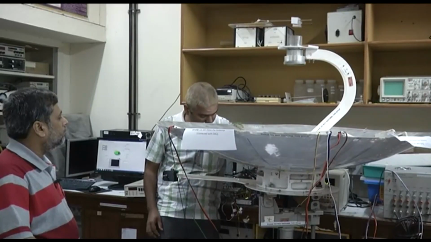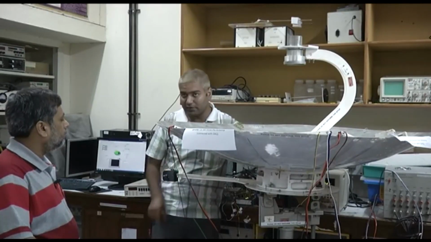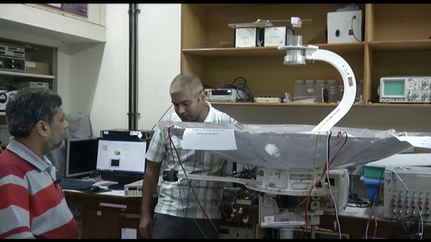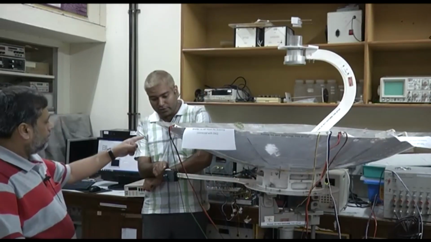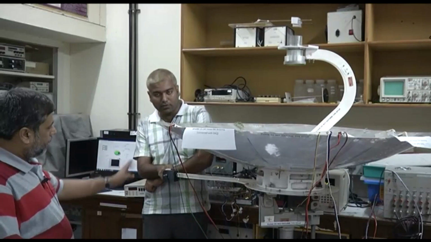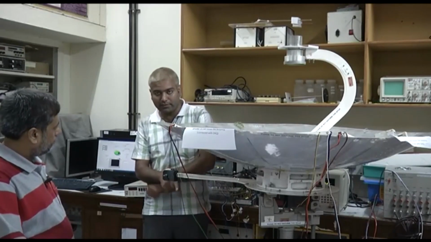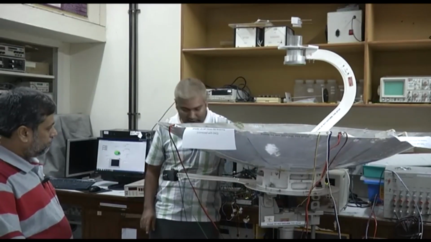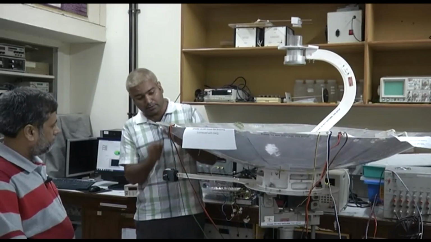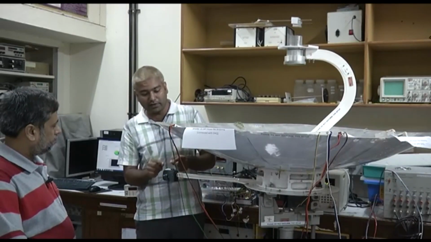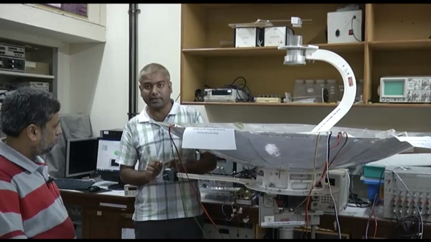So I am switching on the DC power supply and supplying power to the SMA. You can see that the pulley is rotating and the antenna can deform up to a deflection of 25 mm, and the position of the antenna at that point will get locked using this pulley and ratchet mechanism.